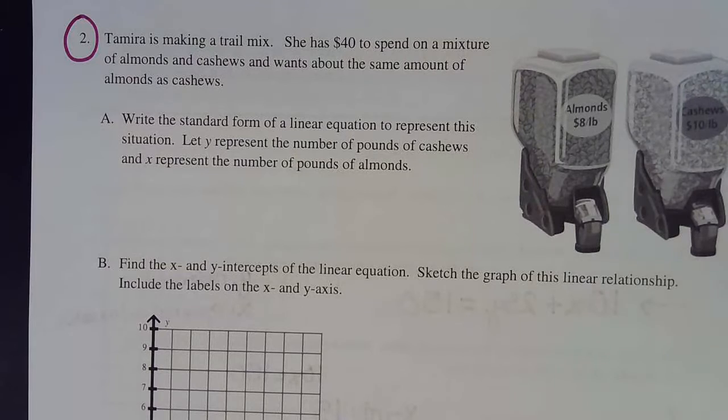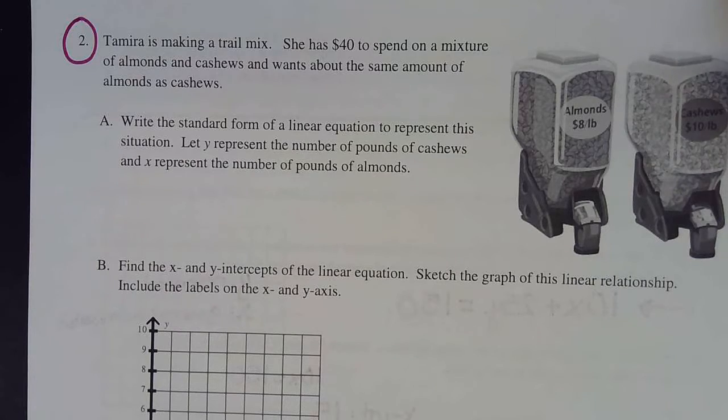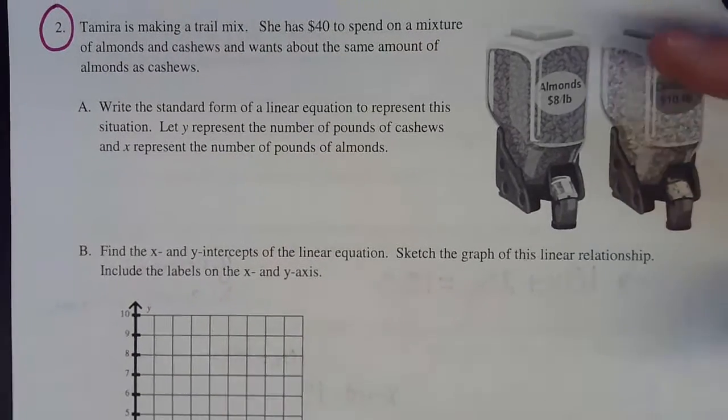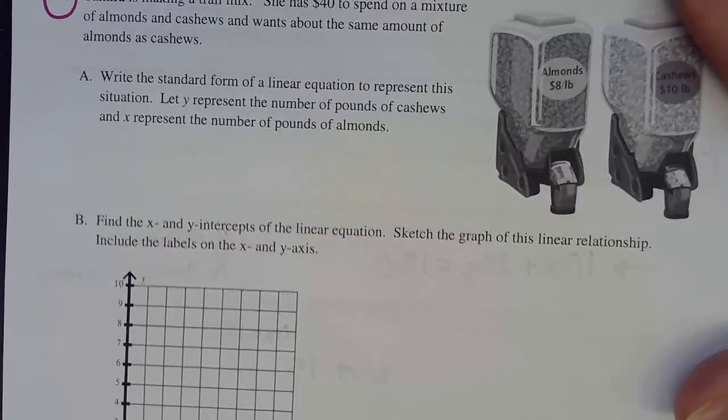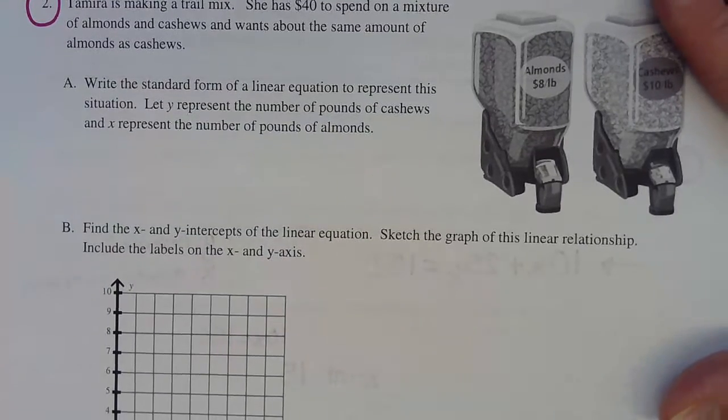All right, Tamira. Tamira is making a trail mix. She has $40 to spend on a mixture of almonds and cashews and wants about the same amount of almonds as cashews. That part really doesn't matter. Write the standard form of a linear equation to represent this situation.